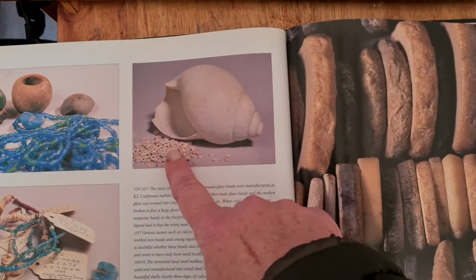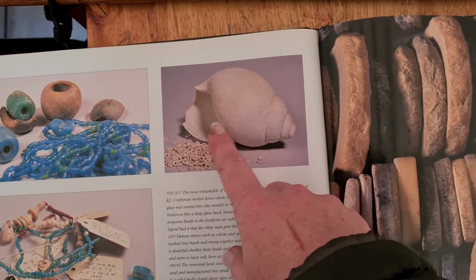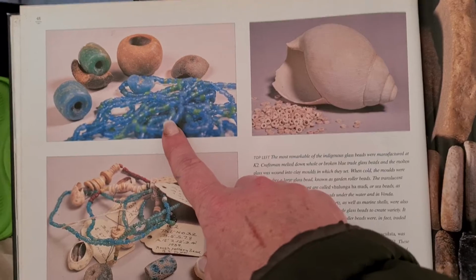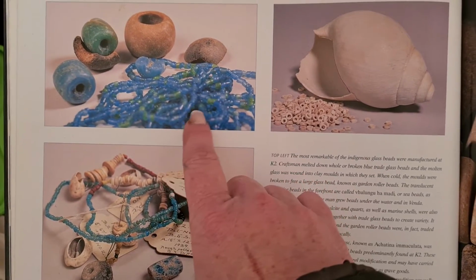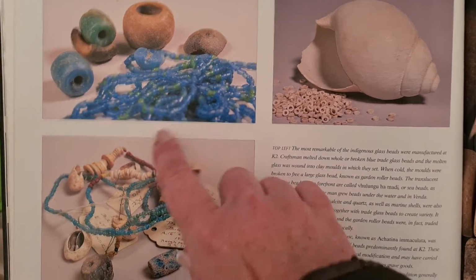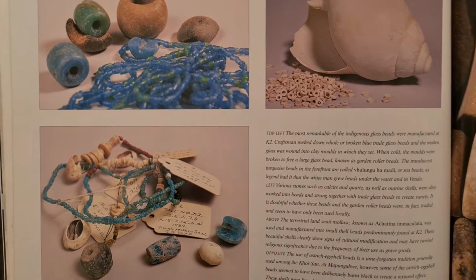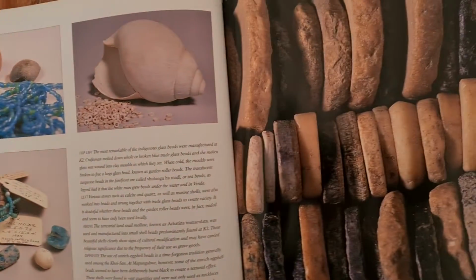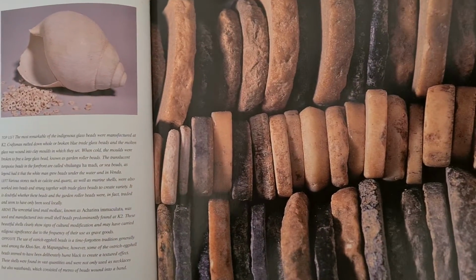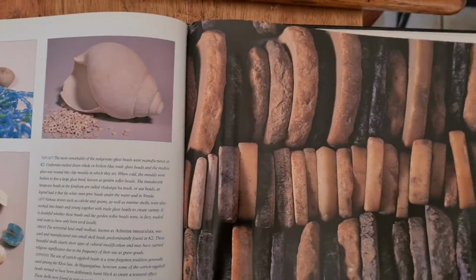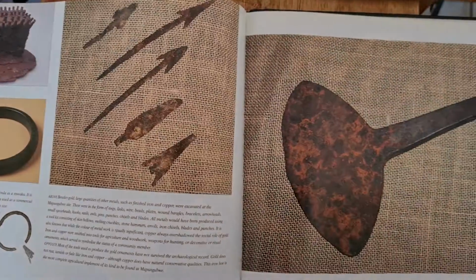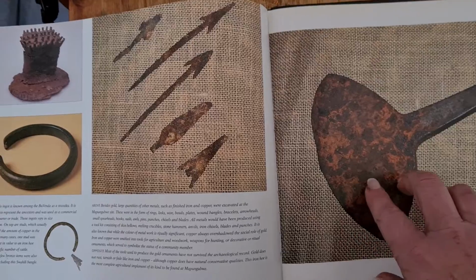Beads made from shells. This is a snail shell. And these were imported beads, so I think they did some trading with Asian people. So there's just a little bit of history. These are all actual things that were found in the archaeological record, and then they got onto tools and stuff, which were made from iron.